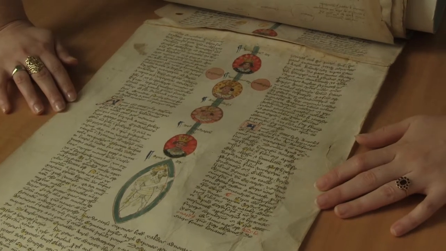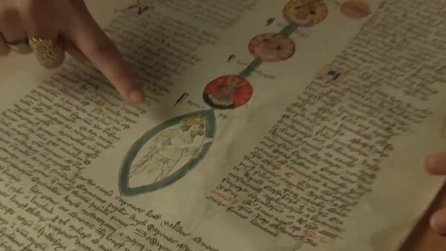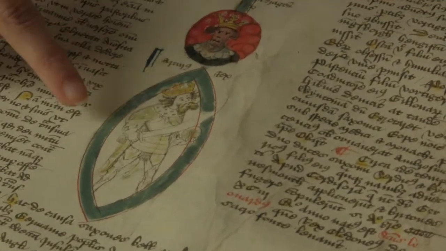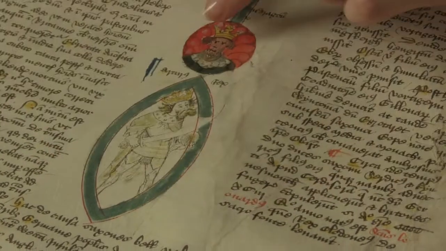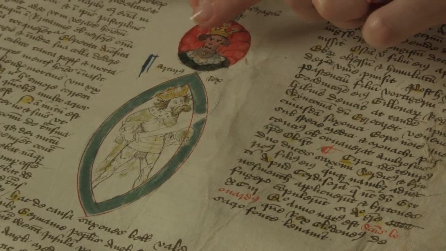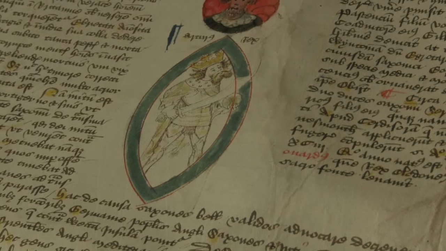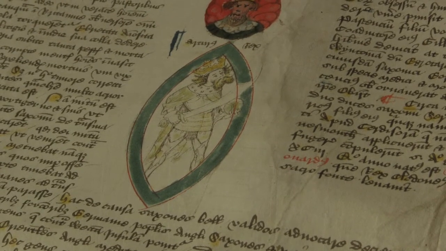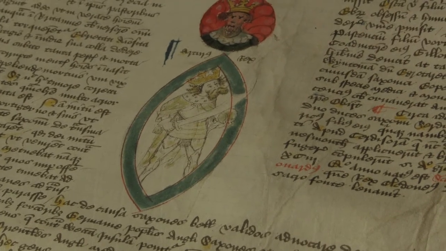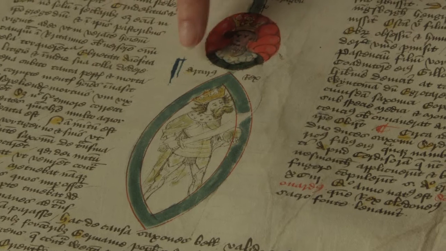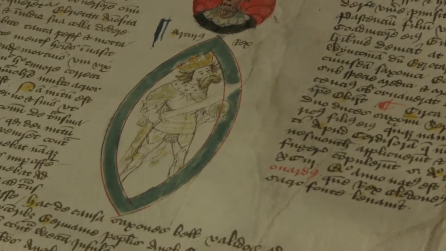One of the other highlights that I wanted to point out to you is this guy right here. He's one of 5 figures that are given these fancy mandorla decorations, which is a fancy name for an almond-shaped opening, and they're very popular in devotional manuscripts. This guy here is not a devotional figure, but if you can see, this says Arturus Rex, King Arthur.